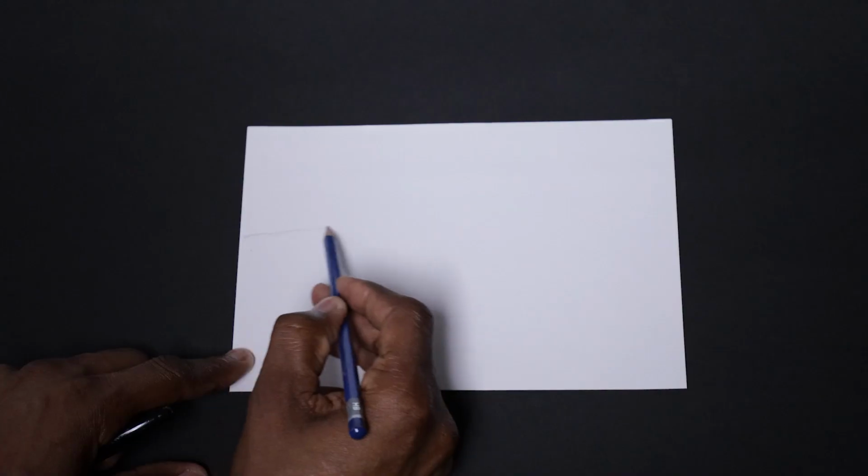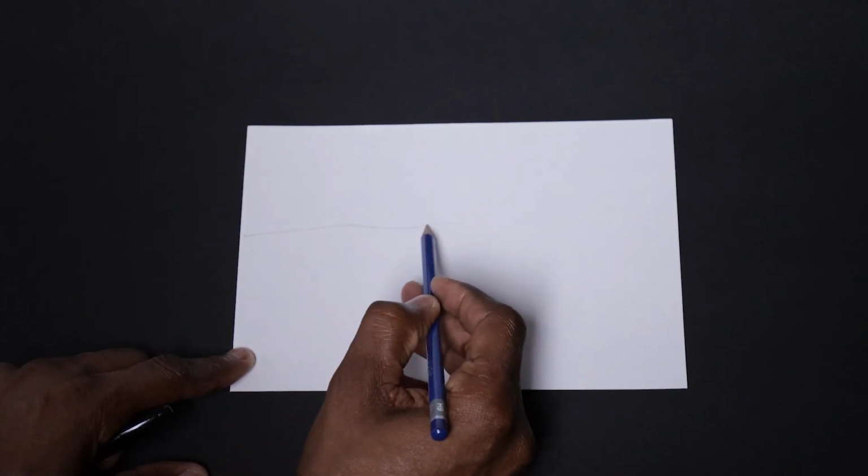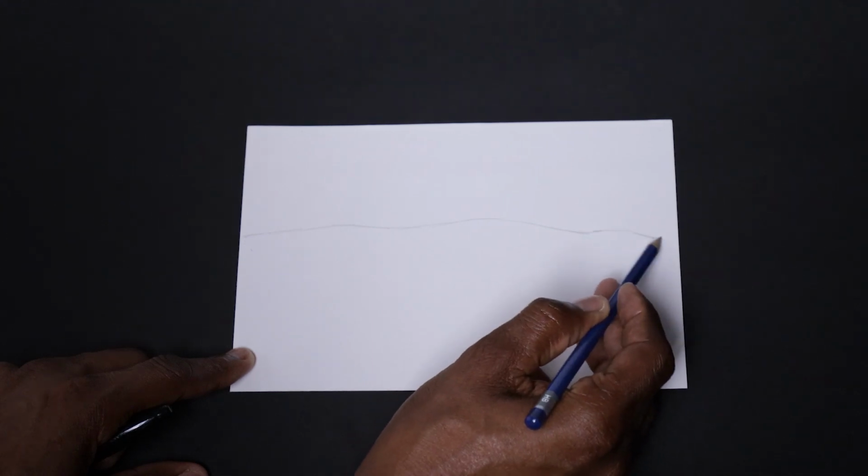To create our landscape, we will begin by drawing a horizon line somewhere around the center of our paper. The horizon line helps to separate the sky from the land. This line does not have to be drawn with a ruler.